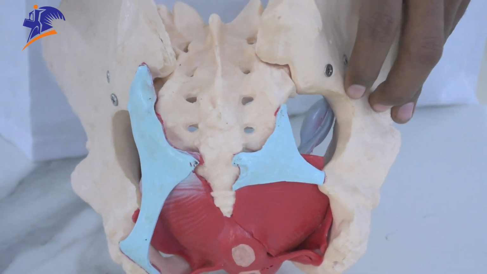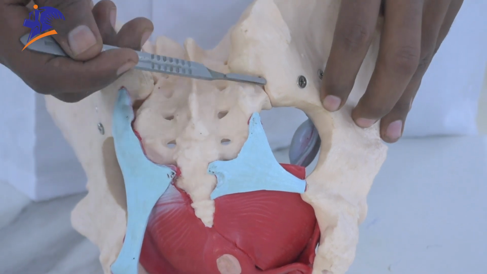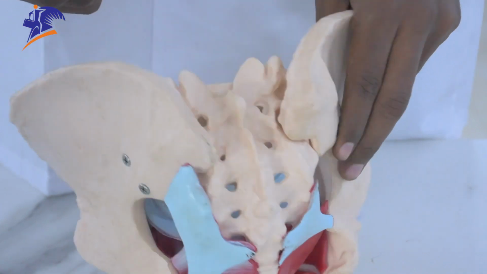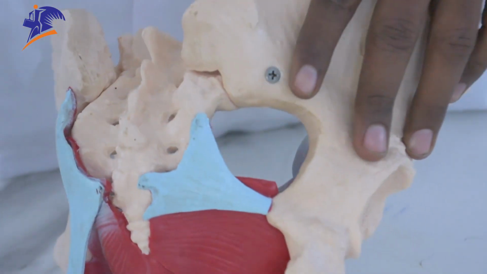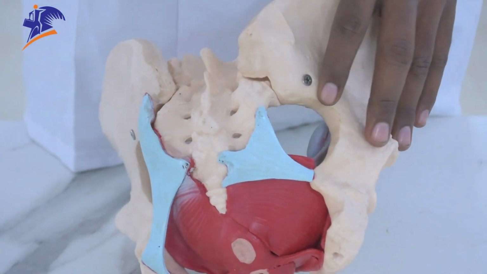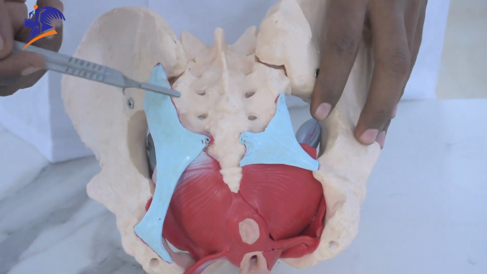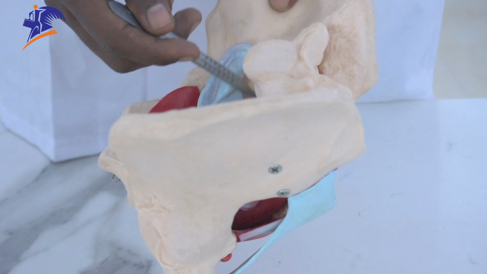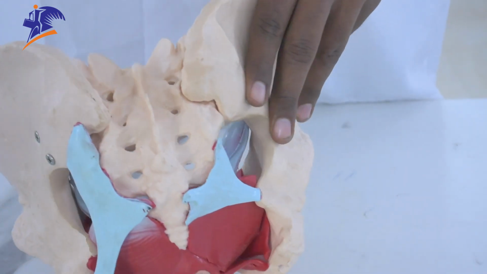Also, we have other ligaments. For example, very strong ligaments are located in this area. They are called the posterior sacroiliac ligaments, and we also have the anterior sacroiliac ligaments. Again, this is called the sacrospinous ligament, and this is called the sacrotuberous ligament. In addition to these ligaments, we have the posterior and anterior sacroiliac ligaments.